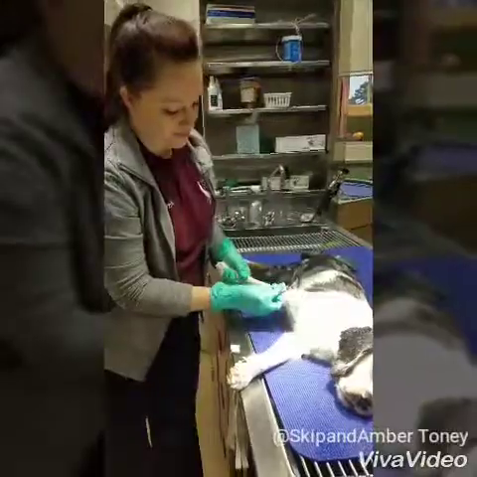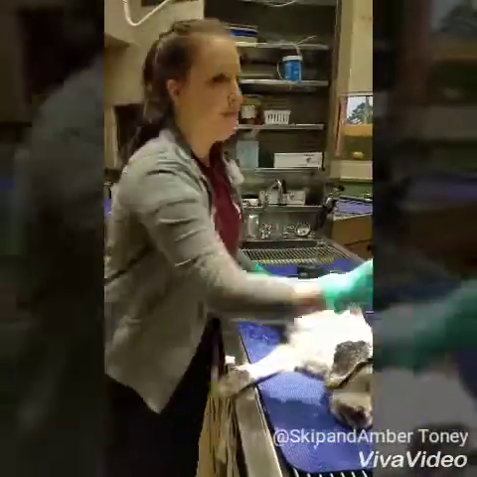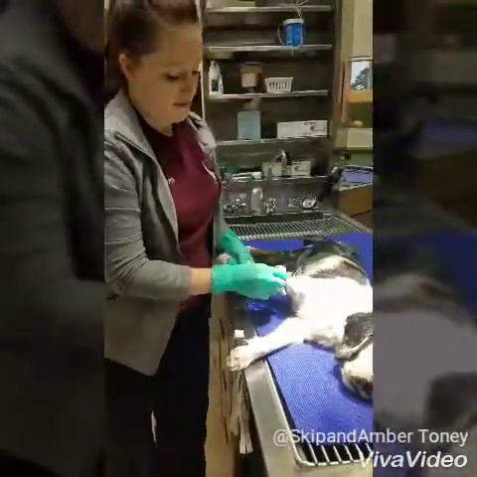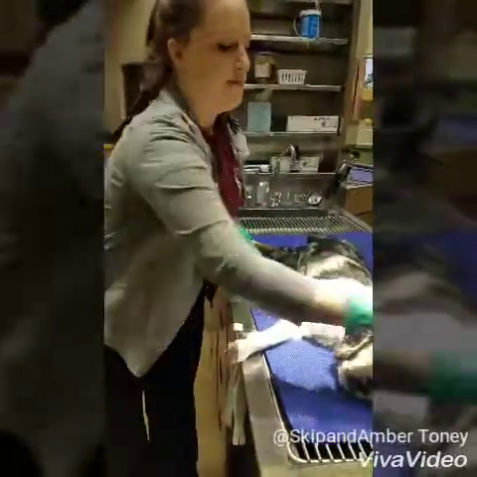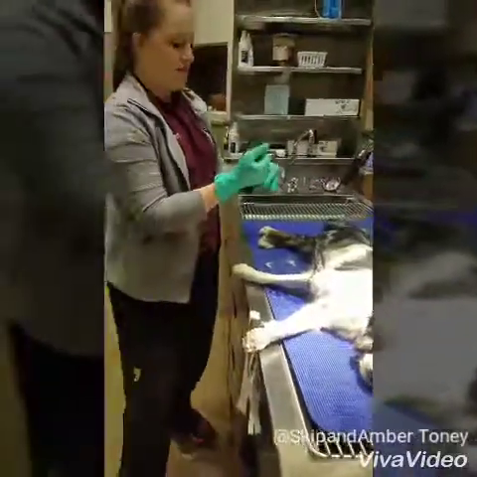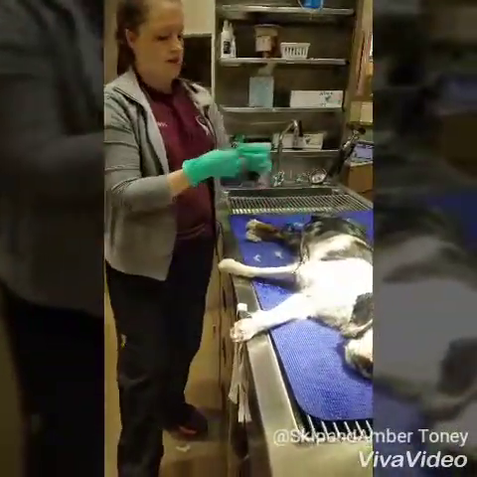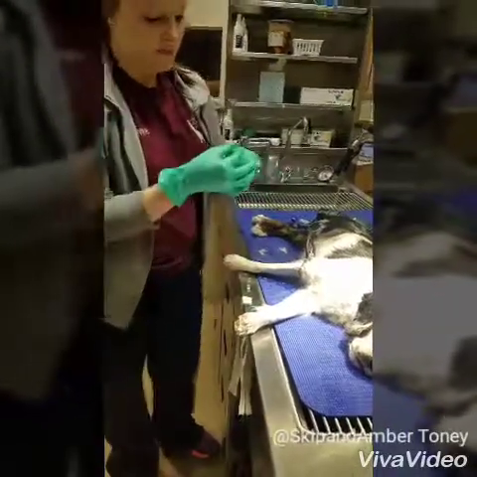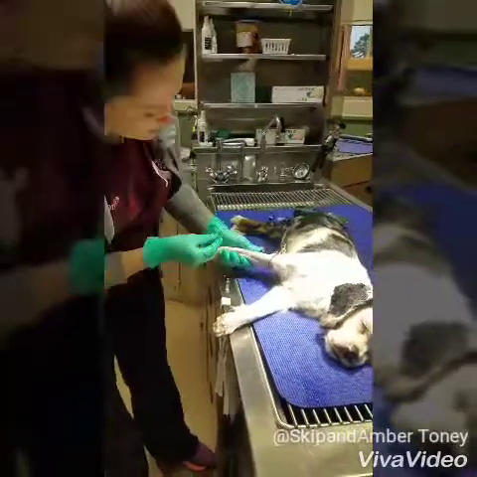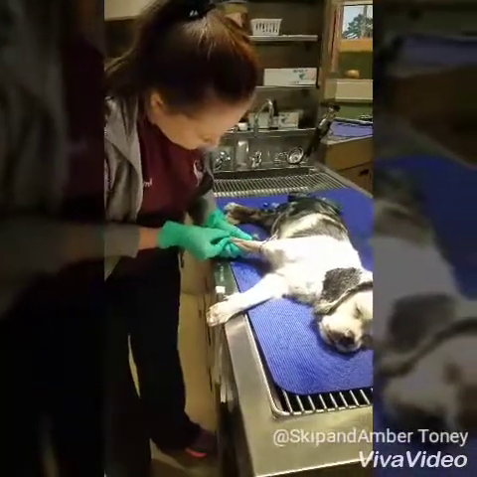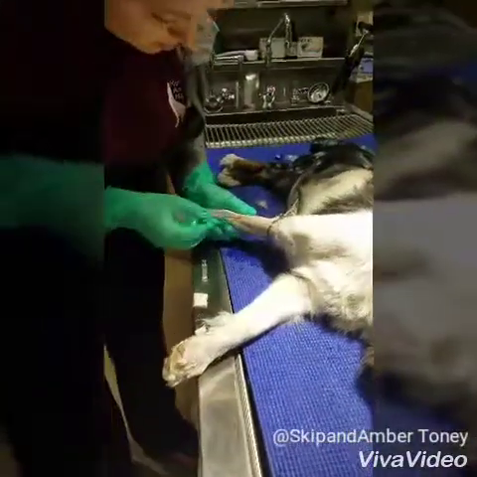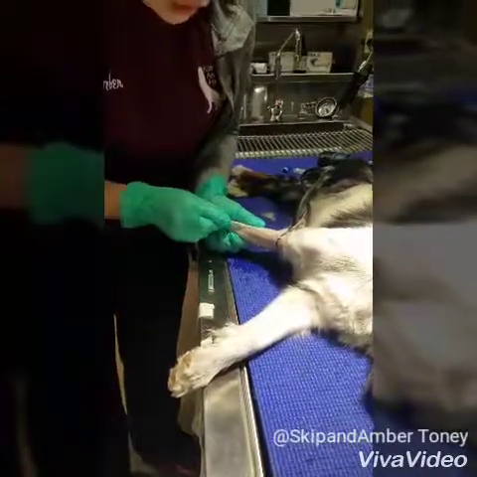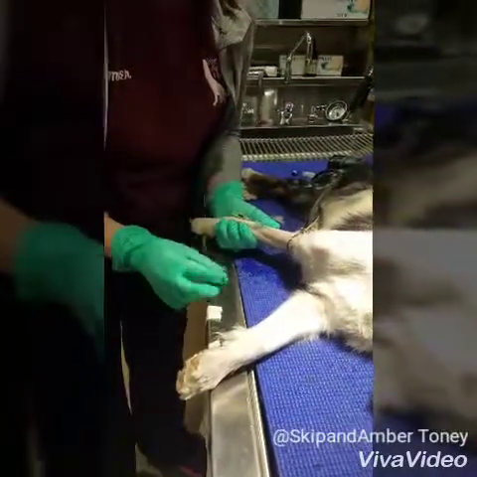One more time. Okay, now I'm going to place the IV. Okay, and we got it on. We received a flash, so we're going to feed the catheter through.